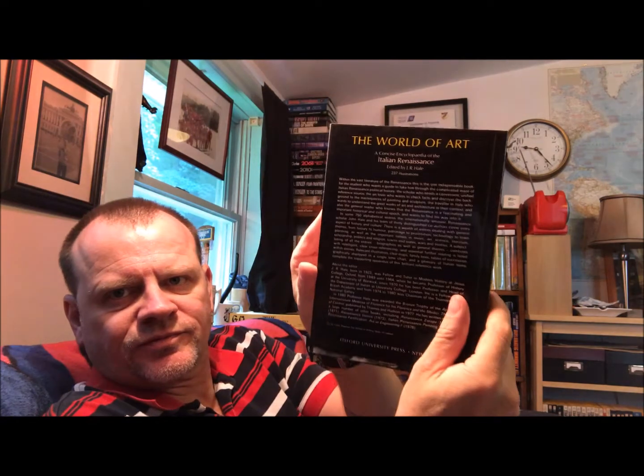This one here is edited by J.R. Hale, and we have other books in the history section by Mr. Hale. This is a concise encyclopedia of the Italian Renaissance with 237 illustrations. It's Oxford. And of the three, probably the best. It's part of the World of Art series.